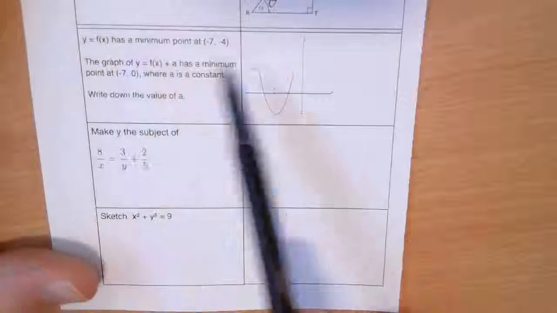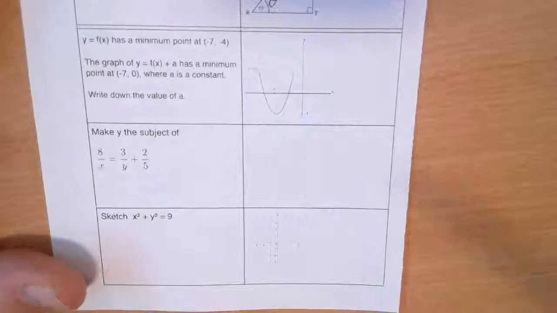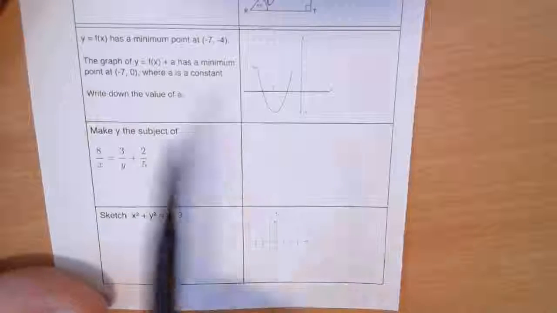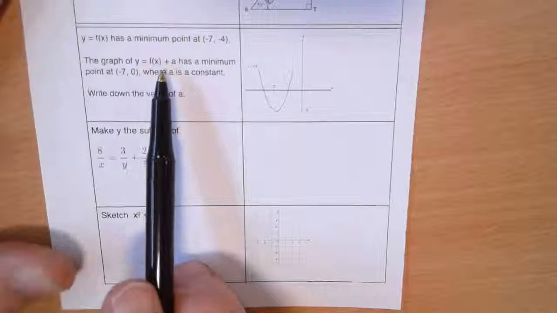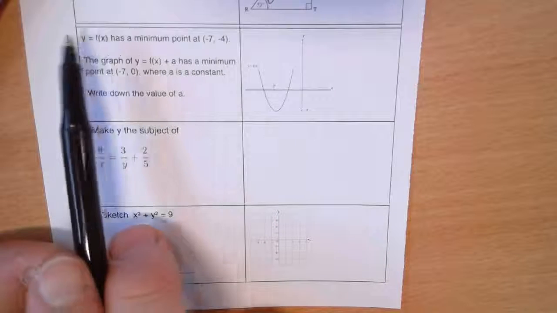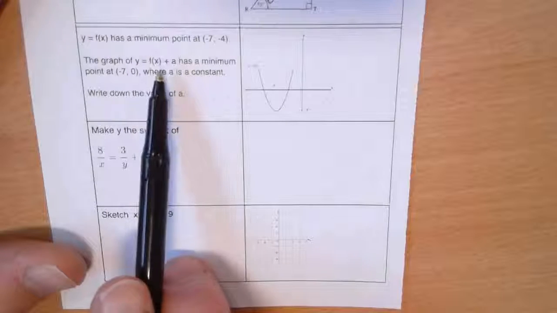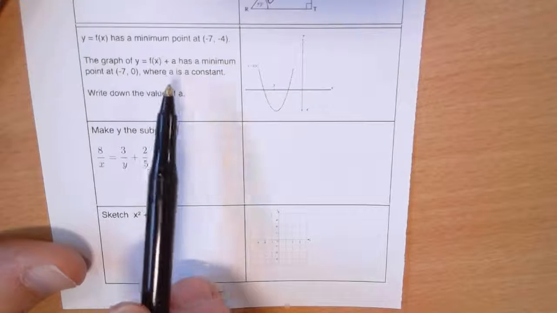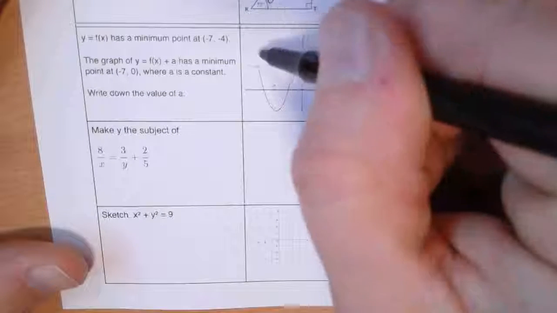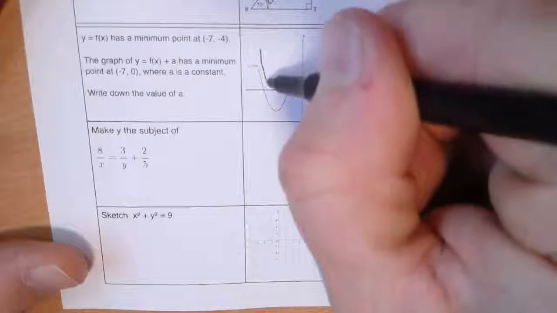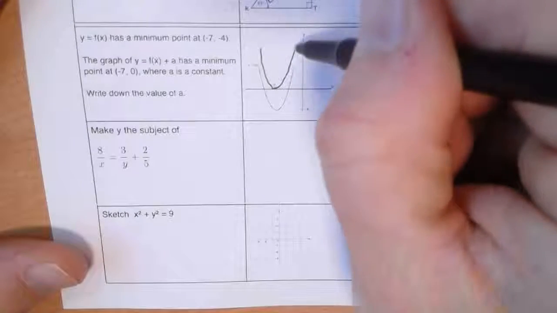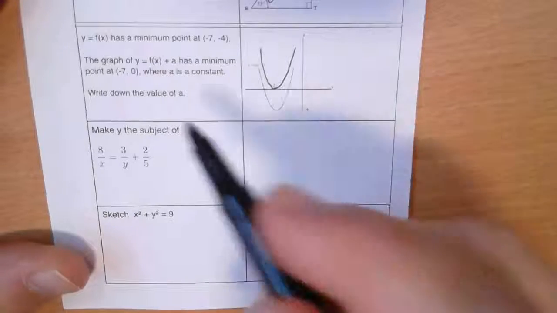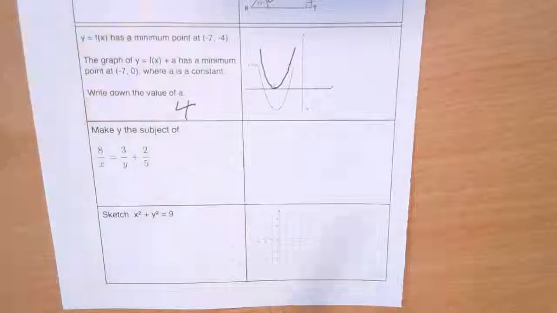Okay. y equals f(x), which is drawn here, has a minimum point at (-7, -4). The graph of y equals f(x) plus a, so the same graph as this one, but plus a, has a minimum point at (-7, 0). So what I'm saying is, this is my new graph. So what's that a have to be? Well, it's just shifted up 4. The value of a is 4.